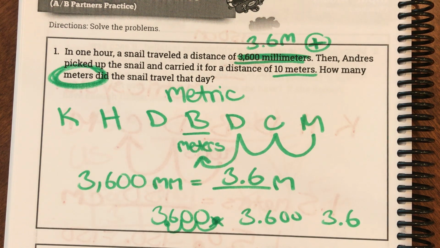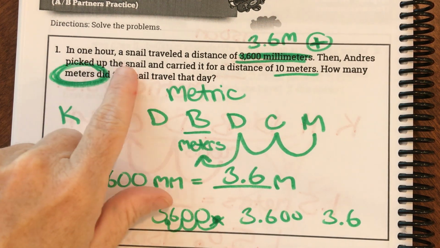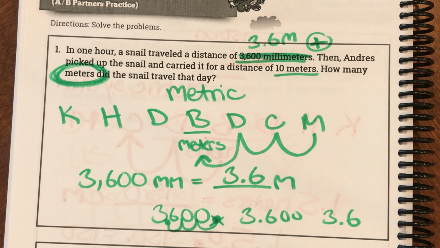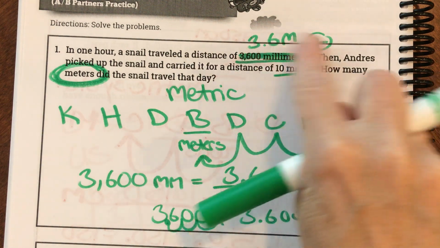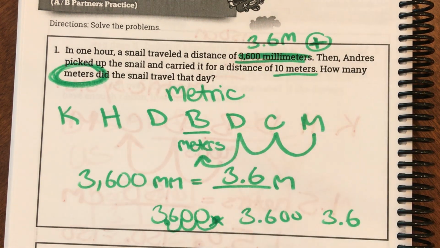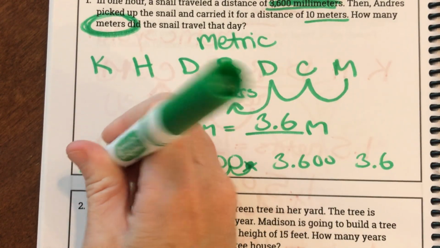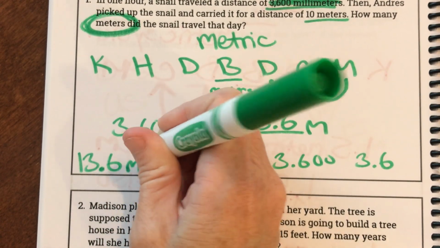Now the question's not that tricky. In 1 hour, a snail traveled a distance of 3.6 meters. Then Andres picked up the snail and carried it for a distance of 10 meters. How many meters did the snail travel that day? Well, that's going to be 3.6 plus 10, so our answer would be 13.6 meters.